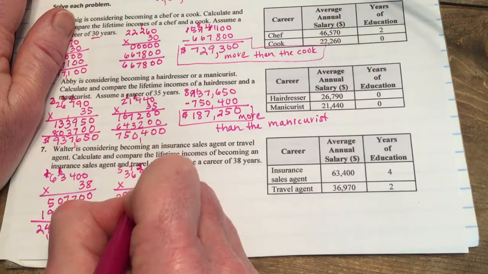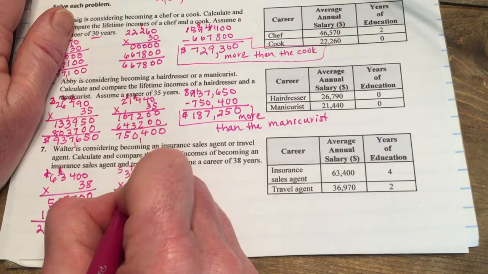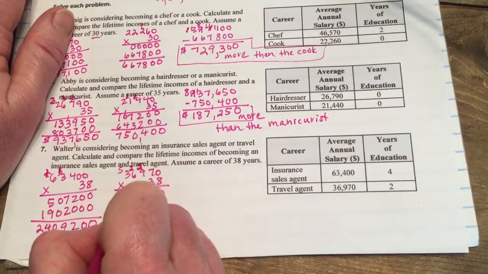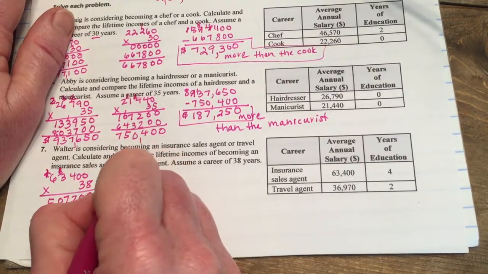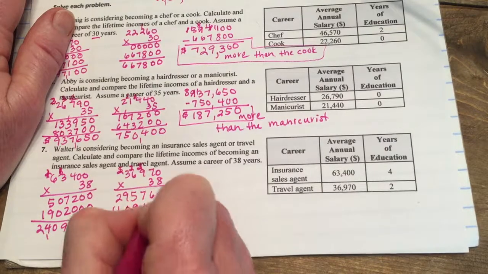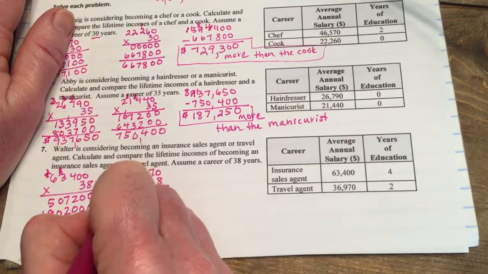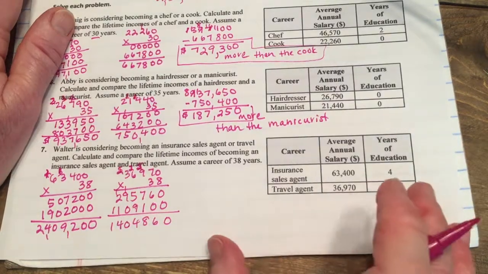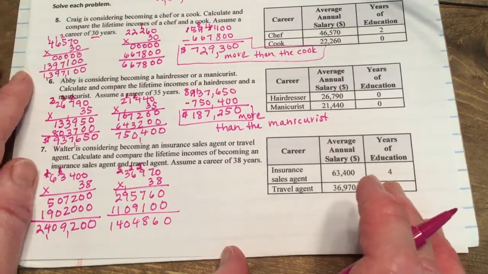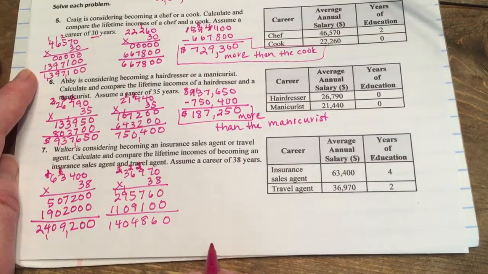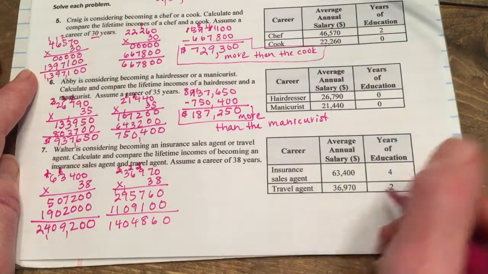Carry your 2. 3 times 9 is 27, plus 2 is 29. Carry your 2. 3 times 6 is 18, plus 2 is 20. 3 times 3 is 9, plus 2 is 11. Now add these up. 0, 6, 8, 14, 10, 4, and 1. So $1,404,860.